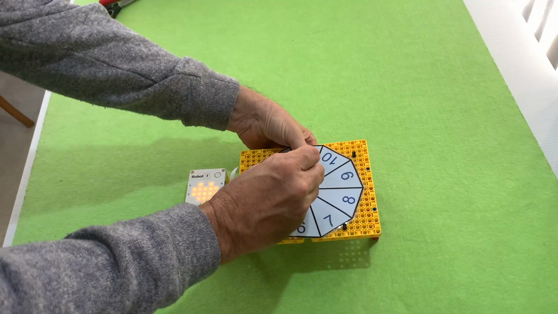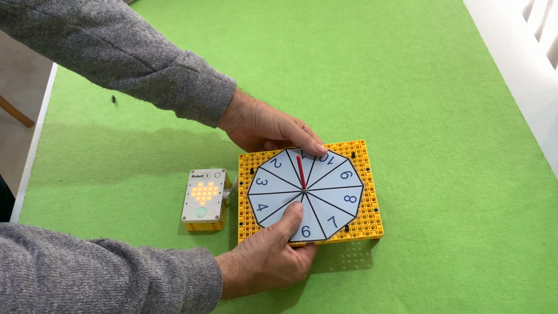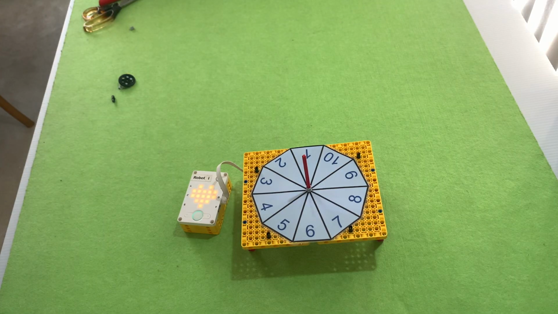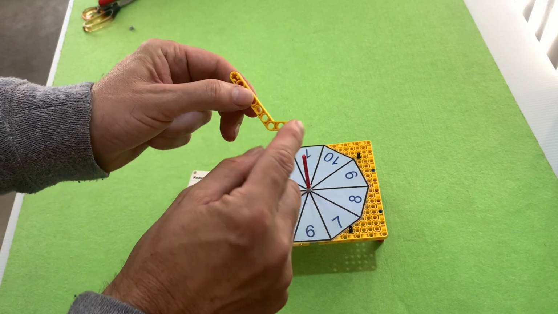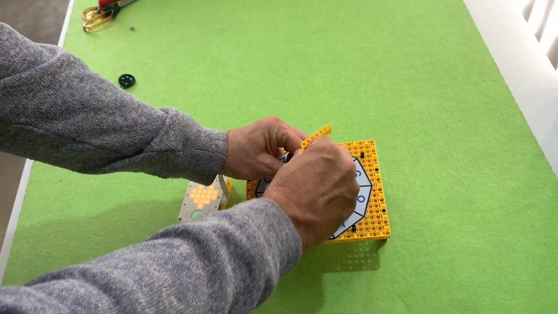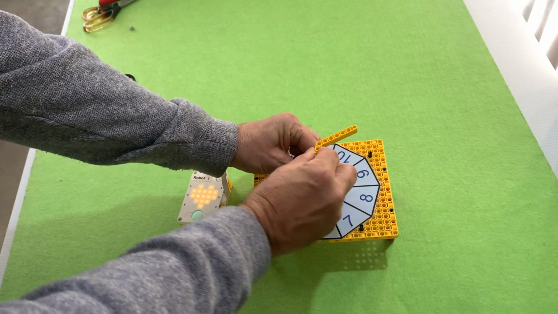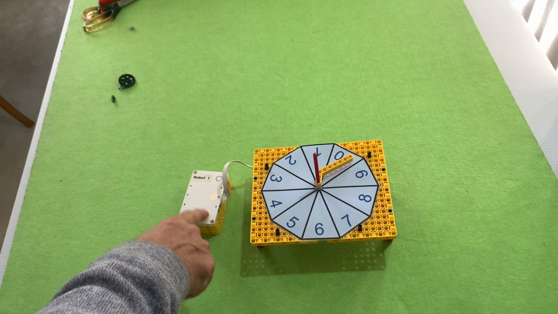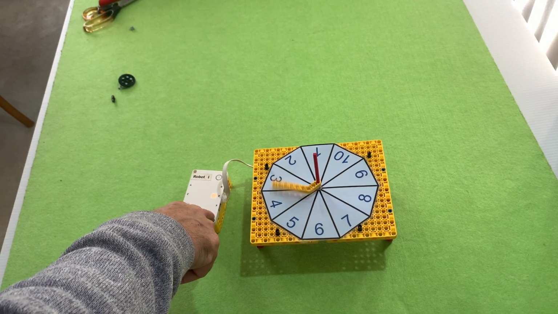So I think we'll put a bush on there. And then we just want an arm. Now, the good thing about these bent ones is that there is a cross axle hole in them already. And we could give it a bit of a test in the hub mode if we want. Yeah, it's looking pretty good.